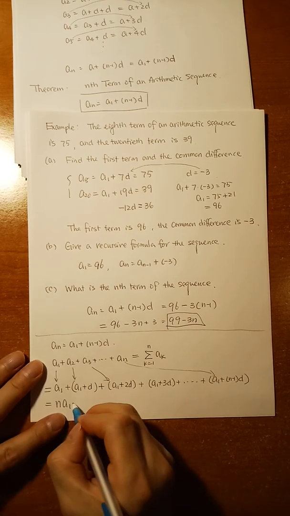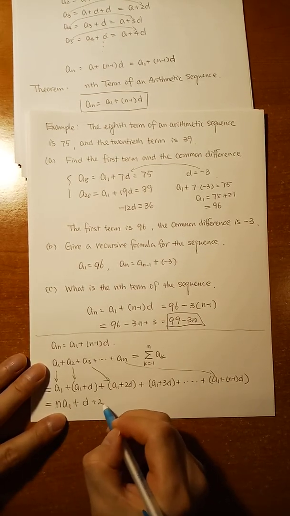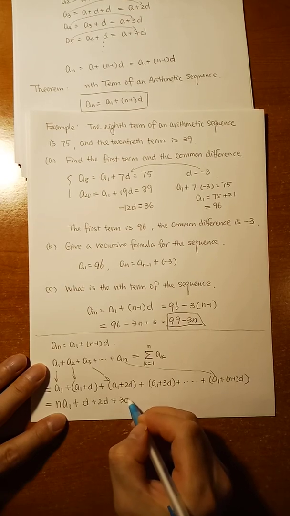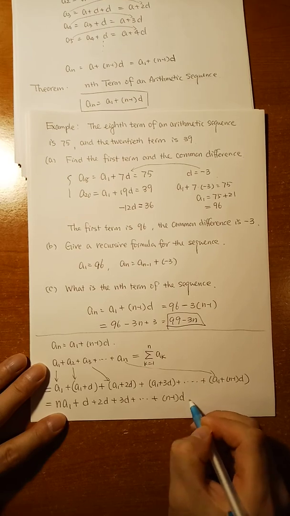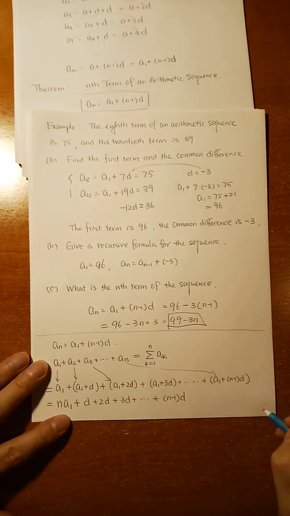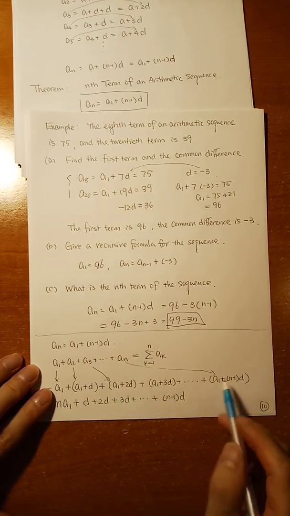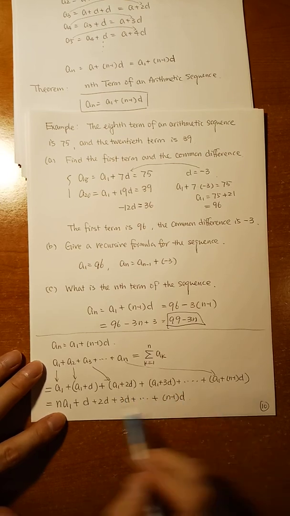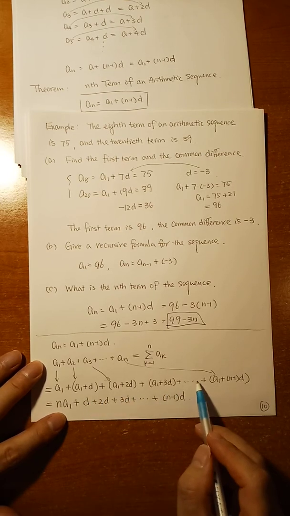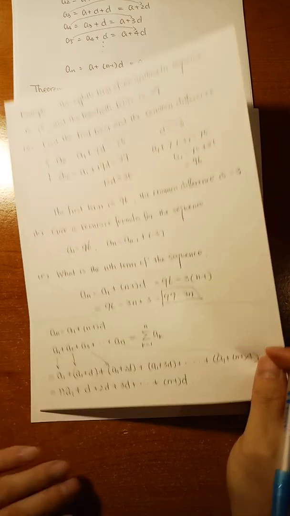And next, here you have a d, here you have a 2d, here you have a 3d, up to the last one, which has (n minus 1) times d. So first I separate a1, you have n copies of a1, and second I collect all the d's: 1d, 2d, 3d, 4d, 5d, up to (n minus 1)d. Okay, that's what I did.